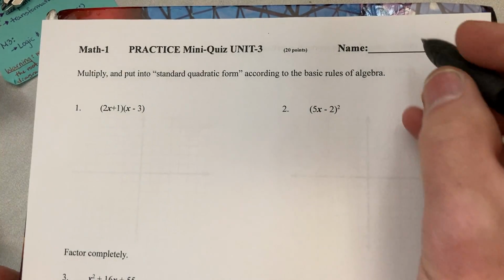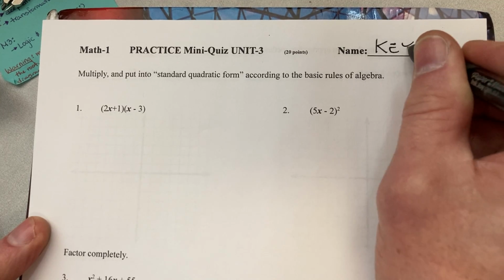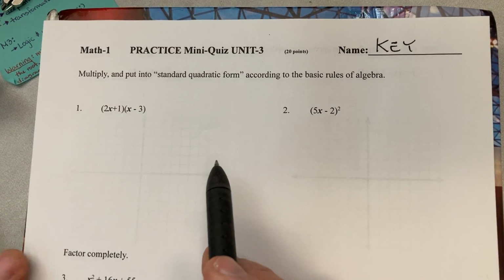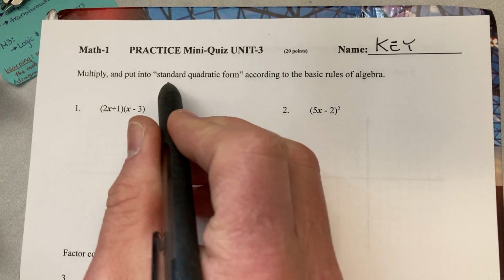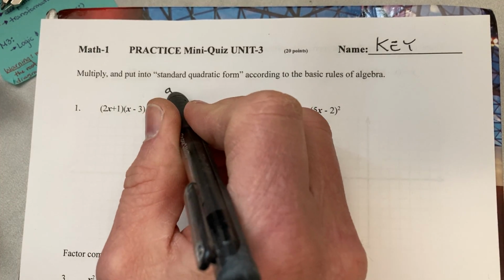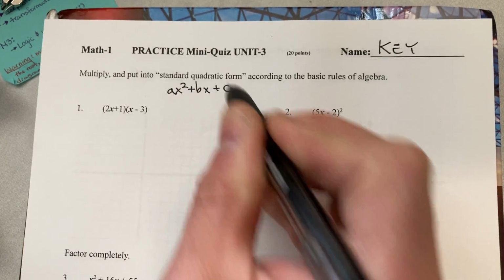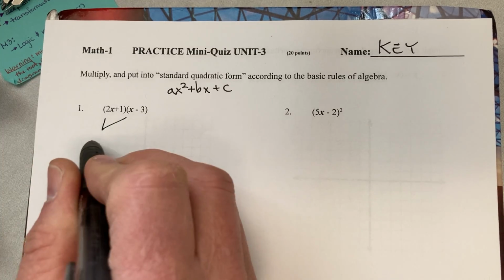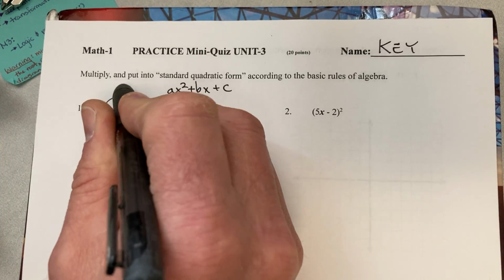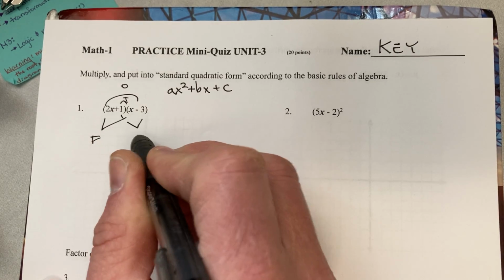Hey everyone, here we are making a little answer key for a practice quiz on these fundamental skills with quadratics. It says multiply and put in standard quadratic form. That is ax squared plus bx plus c form. So multiplying, this is all about foiling. So we do the F, the O, the I, and then the last terms, the L terms.